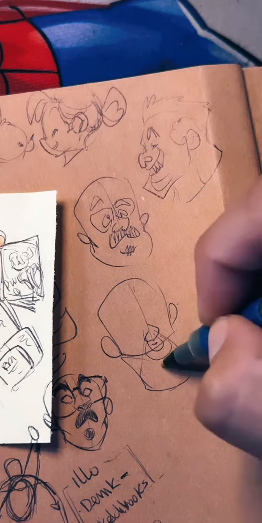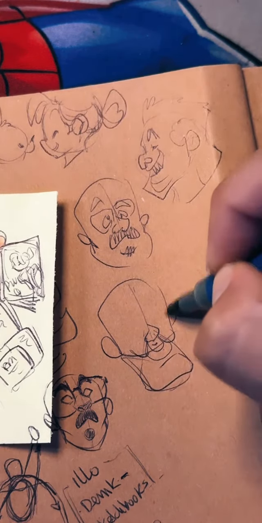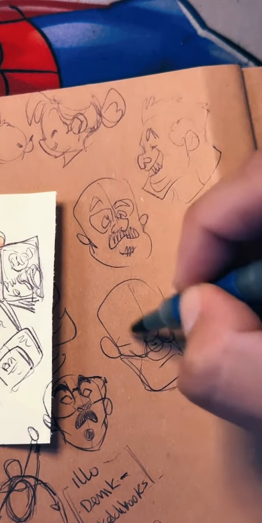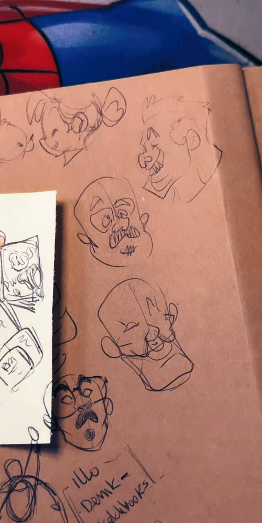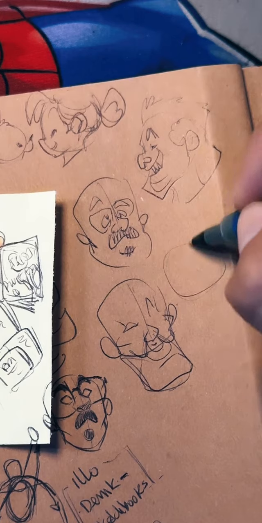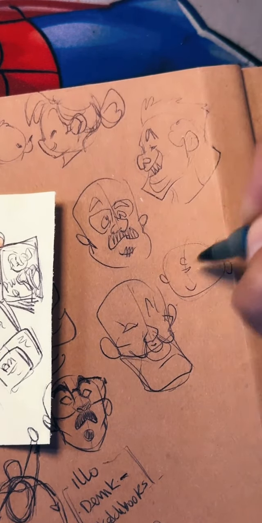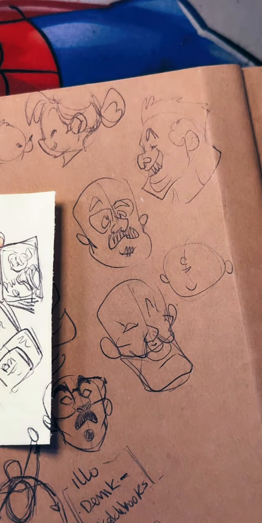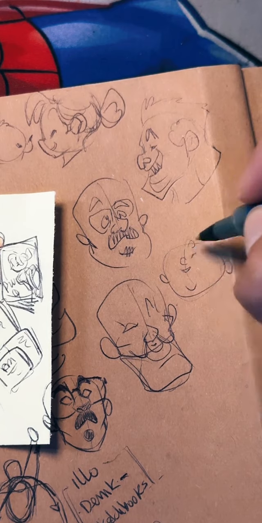From kids to grown-ups to old people to very muscular dudes, people that have really defined anatomy, people that have really soft anatomy, right? Understanding how all that works. If you want to be a character designer, that's just the steps. That's the baby steps. That's the intro. That's the door to being able to play in the game.